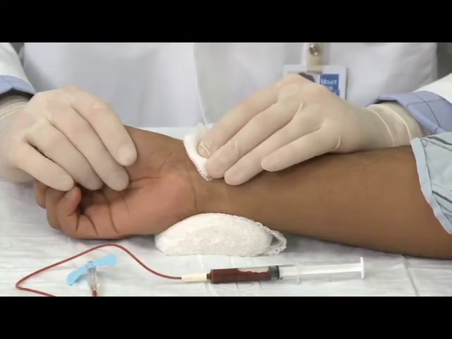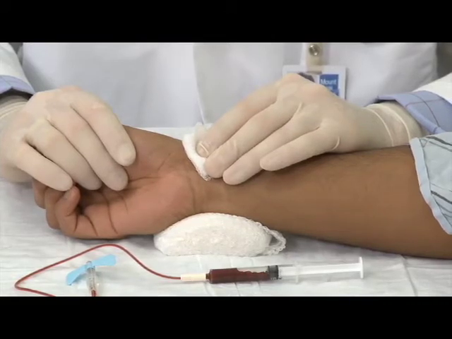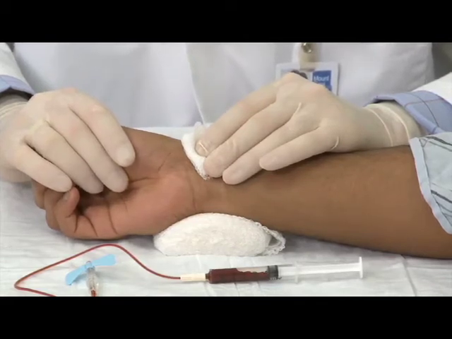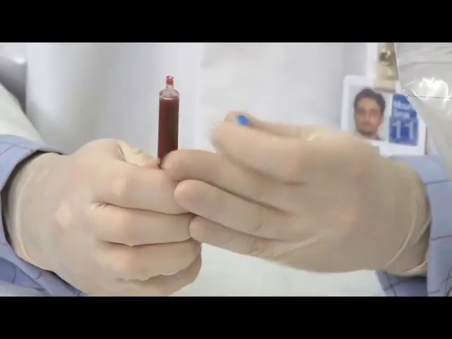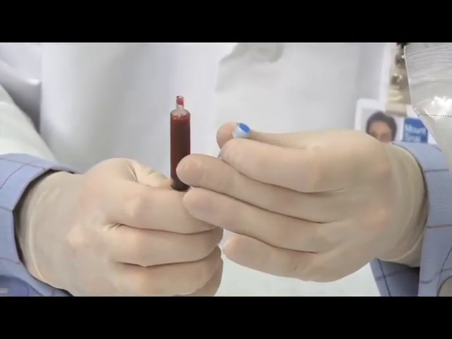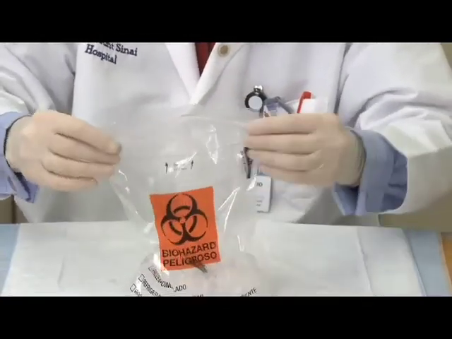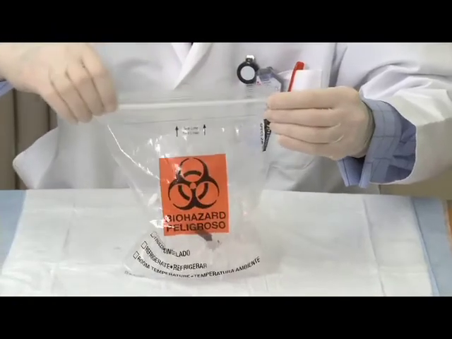Compress the site with sterile gauze immediately after needle removal for an appropriate duration to avoid hematoma formation. Press firmly to not only overcome venous but arterial pressure. Remove air bubbles from the sample. Place the sample on ice and analyze in a timely fashion.